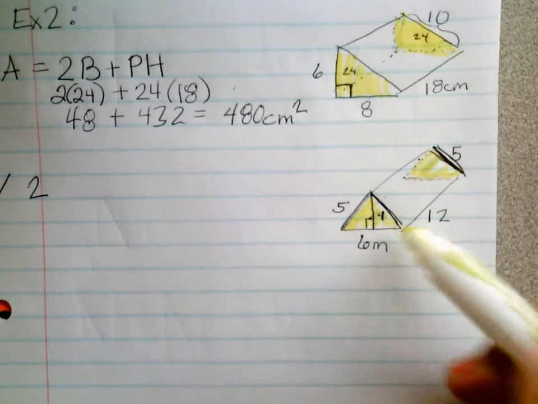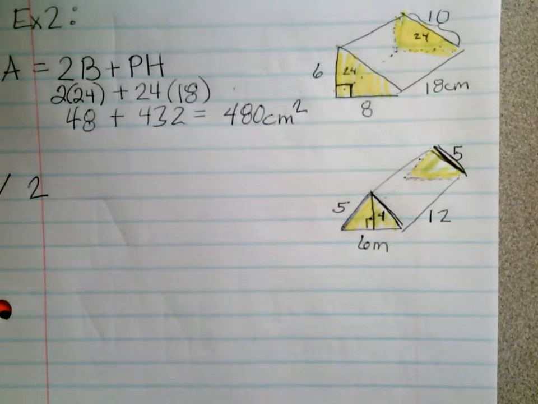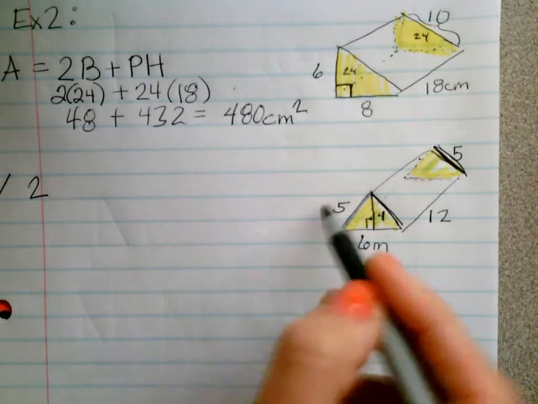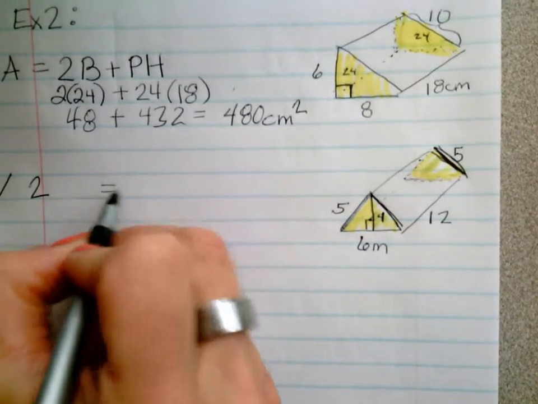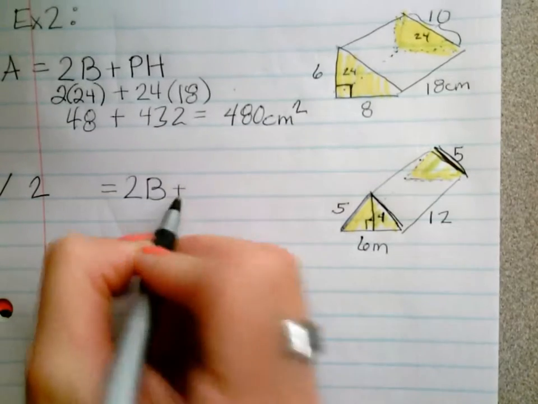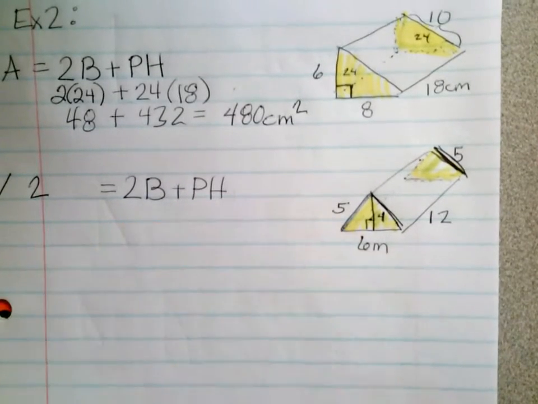We'll do the yellows for the bases. Let's do it. 2 of the areas of the bases added to the perimeter multiplied by the height.